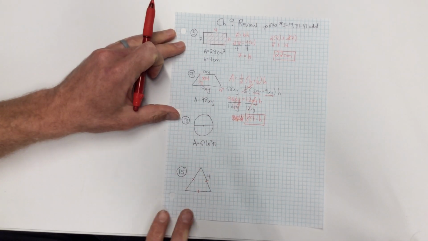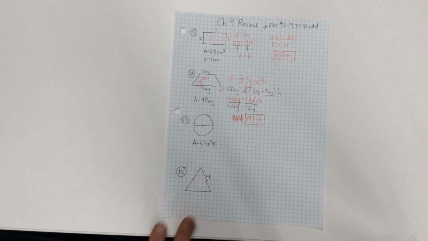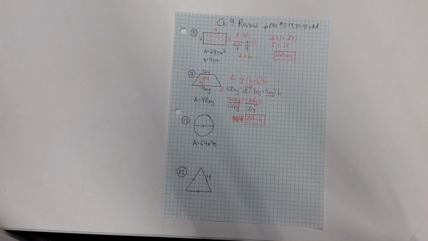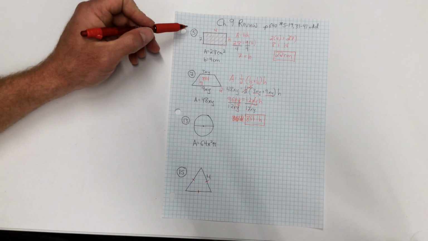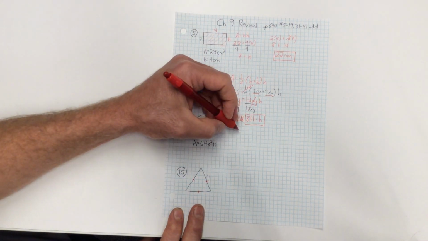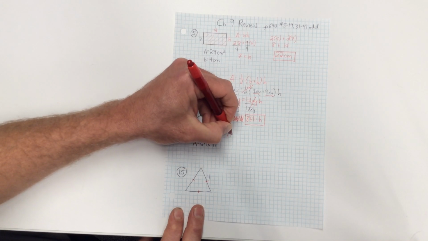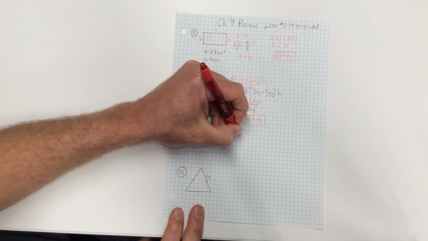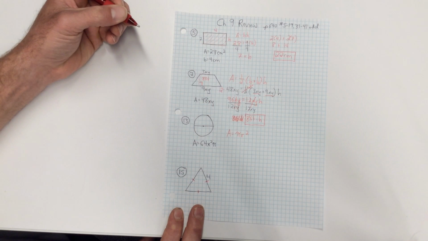Okay. Number 13, similar situation. Now they've given us the area of a circle, 64x squared pi. Again, that could look kind of scary and ugly, but don't panic. And then we're finding the diameter. So this is kind of like number 5, where we're going to go back and find the radius, but we won't be done at that point. Because let's see, the area of a circle is pi r squared.